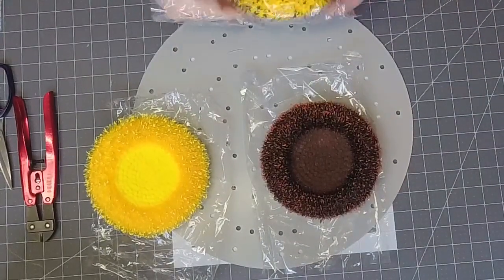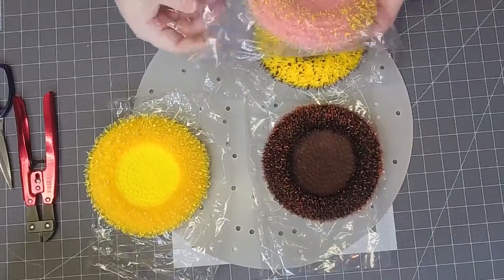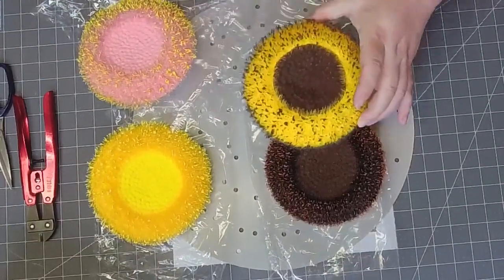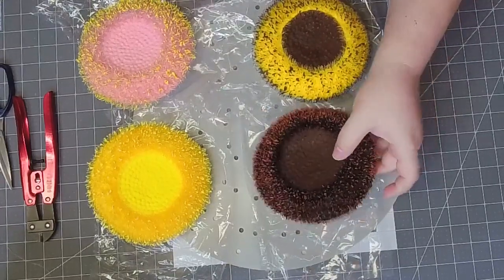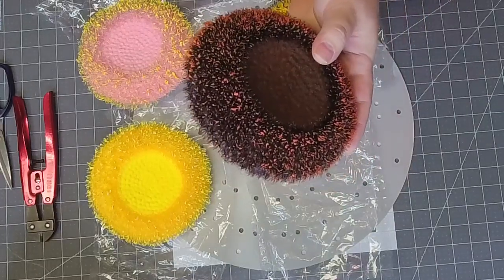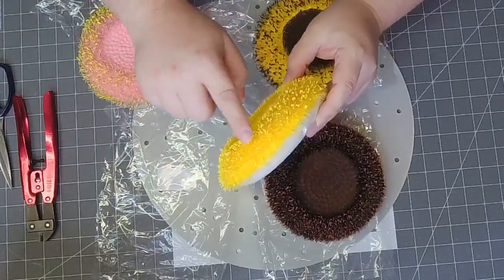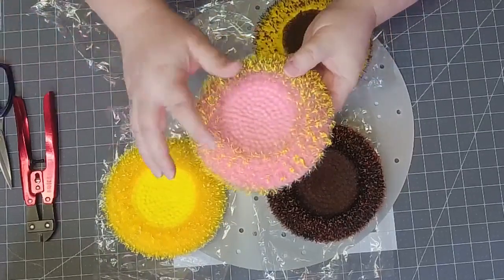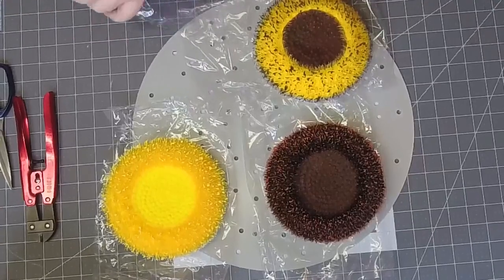Deco, I think right now just has the one color, but they had these earlier this year. So here's a traditional sunflower one. And then they've got a brownish, called brown color, with an orange tip. Here's a beautiful bright yellow. And then here's a pink with yellow. So they do make different flower centers.